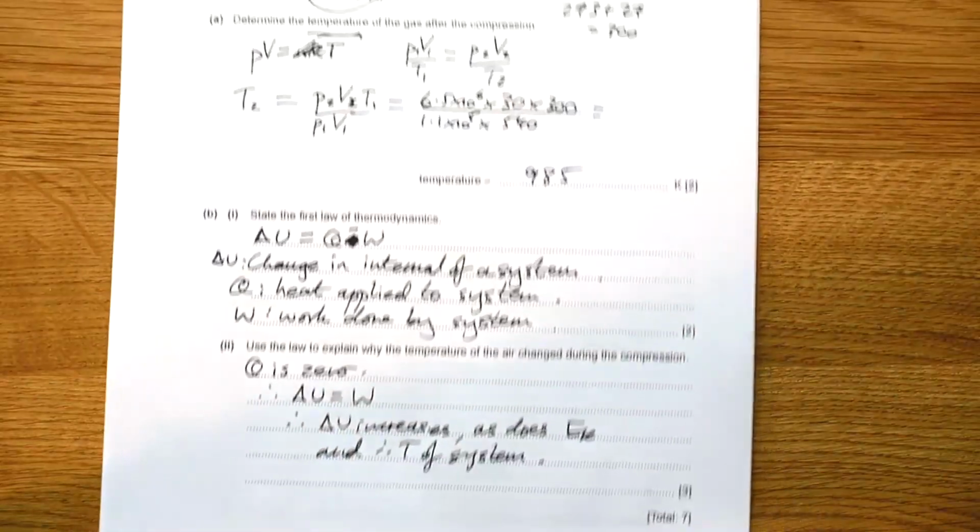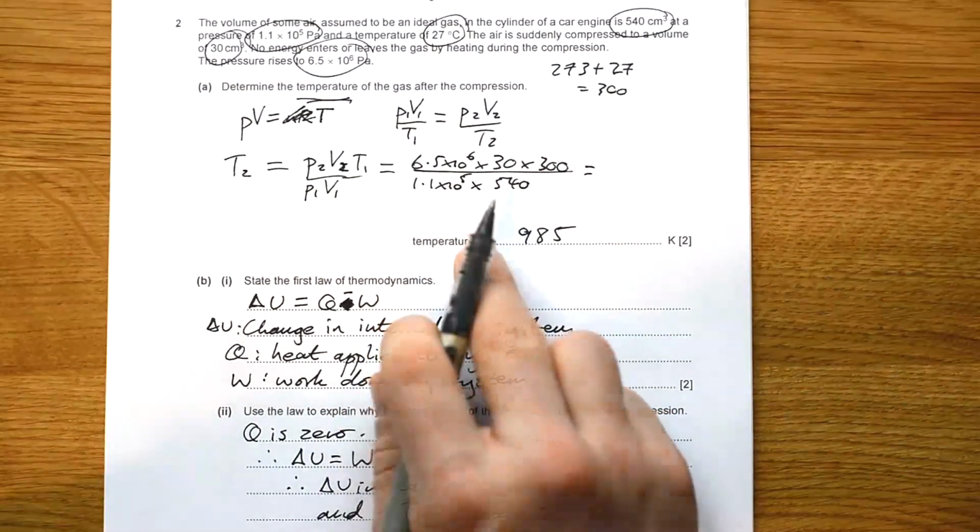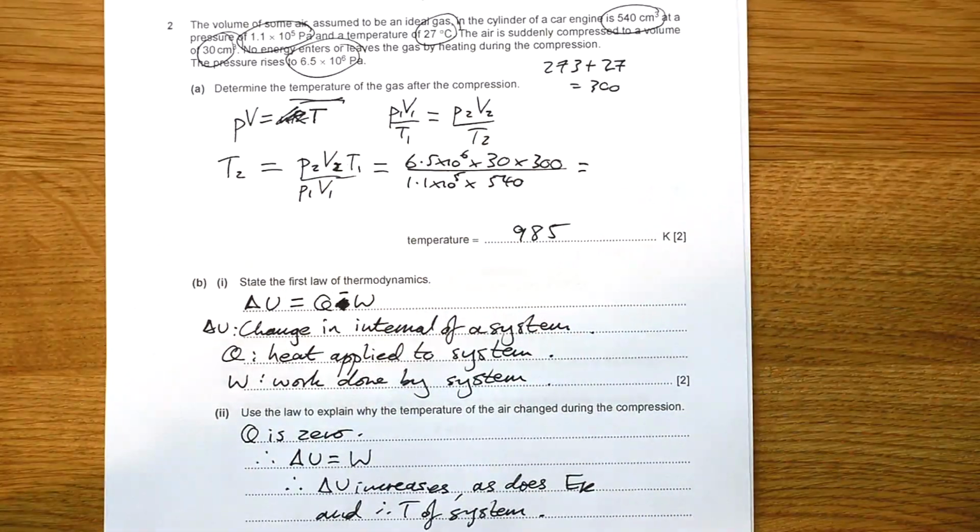If you struggled with any of that, especially the first bit, where I got that from, then have a look at my gas laws video.